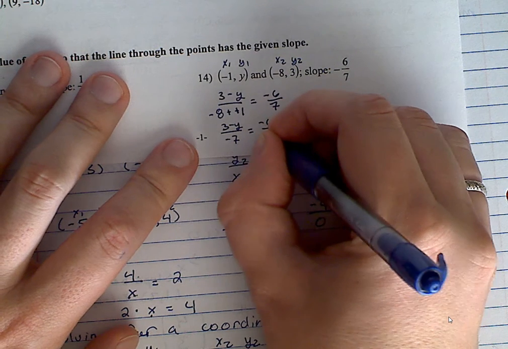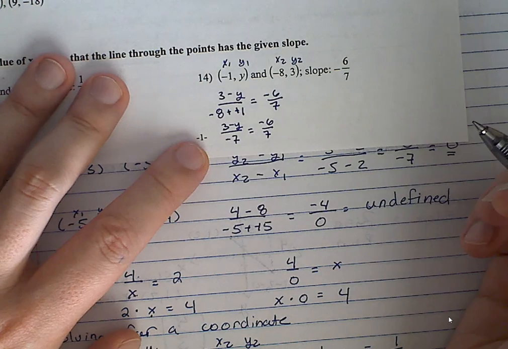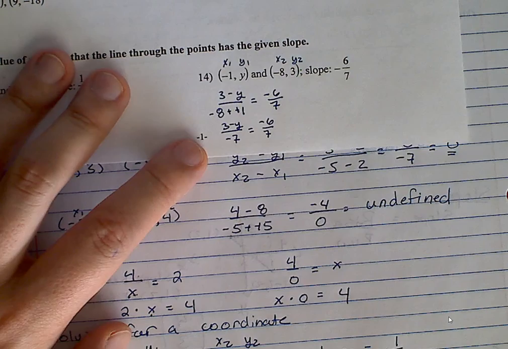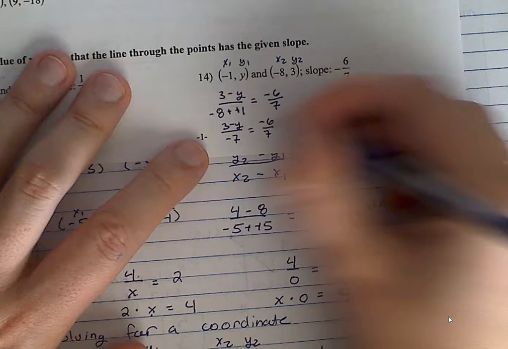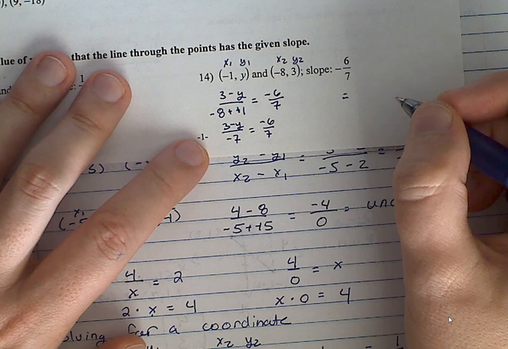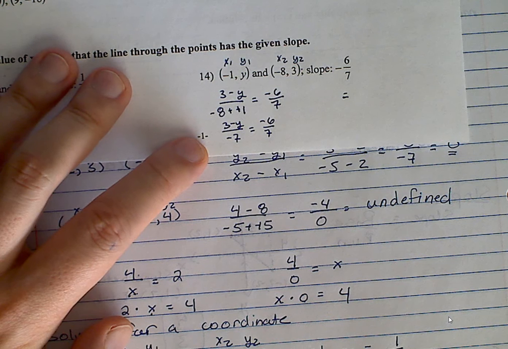Now from here, I can either use fishy method or cross product. So like Nathan, fishy method or crossy product? Cross product. What's negative 7 times negative 6? Let Nathan do it.